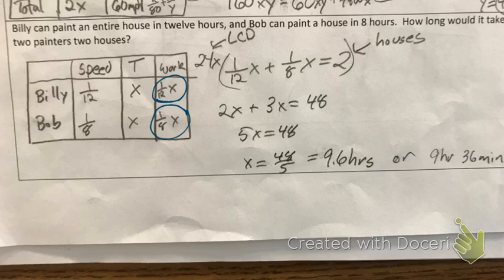All right, other questions from the homework? Yeah. I have a question. Why can't you just add 12 and 8 if they're doing two? If one can do a house in 8 hours and one can do a house in 12 hours. Are they like working on one house together and then the next house together? It really doesn't matter, because it's not one person working on one house and one person working on another. They're working as a team.